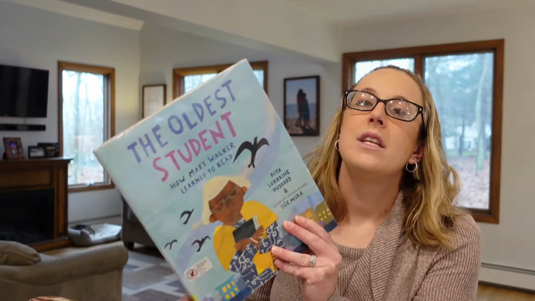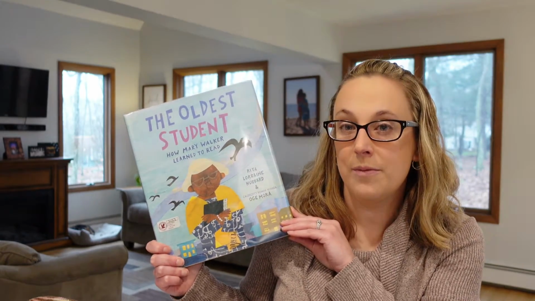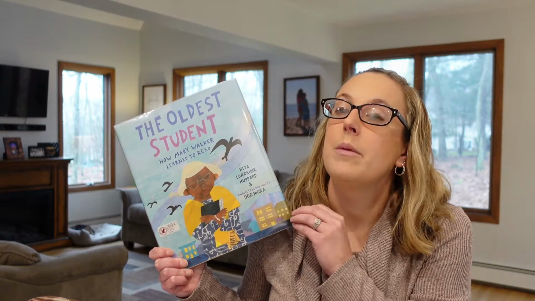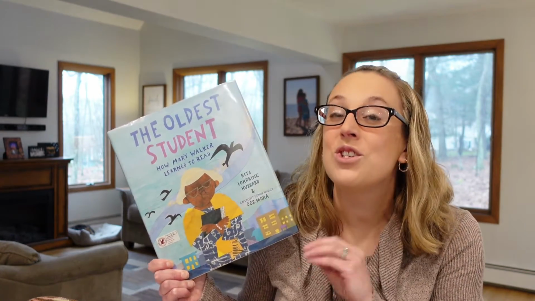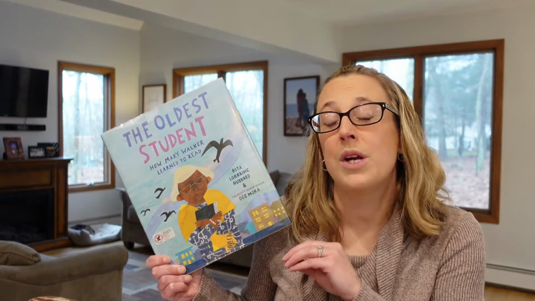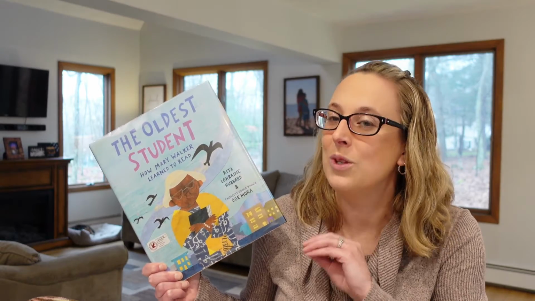Another book that I have is a wonderful true story. This one is called The Oldest Student, How Mary Walker Learned to Read. Mary Walker was born into slavery in the mid-1800s, but at the age of 116, she learned how to read. A great story about perseverance and knowing that you're never too old to learn.